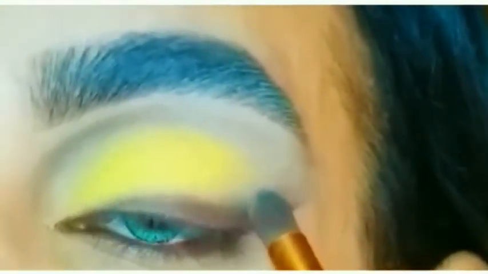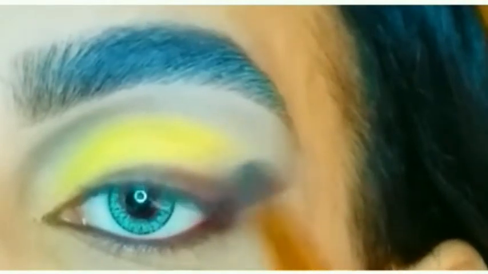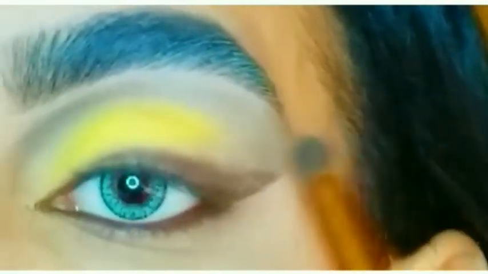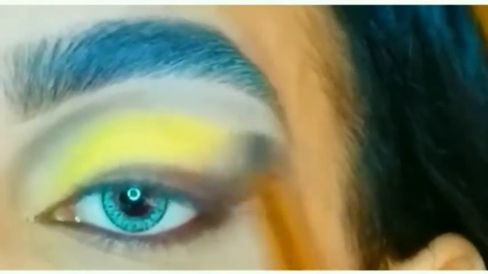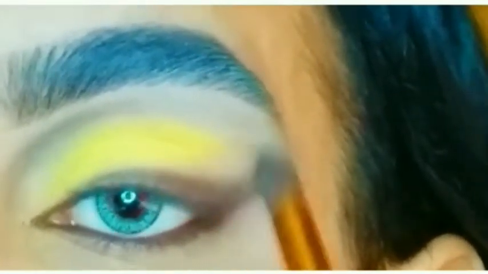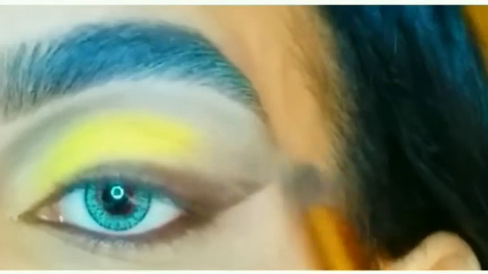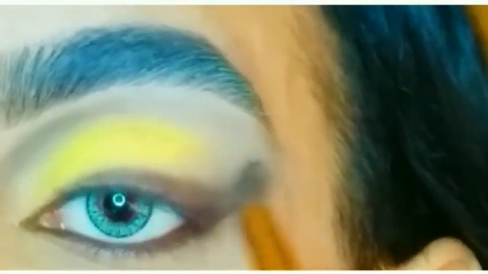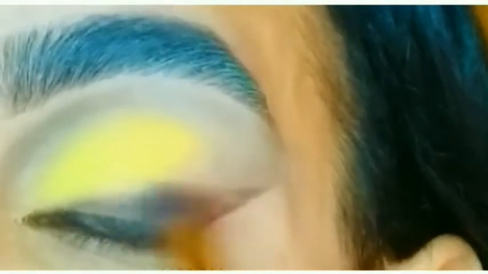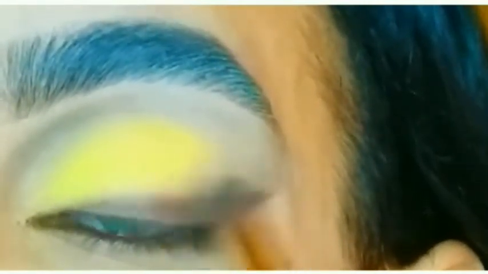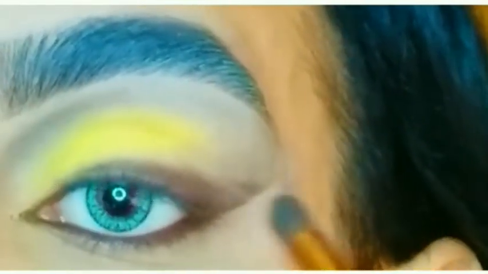After blending properly in the outer part, I'm using a pencil brush to diffuse the transition shadow and the well blended eyeliner together so that it can form a perfect ombre in the back of the eye. Hence, I was saying that it is the 1/3 part which we are using for cutting the crease. In the back of the eye, it's going to be diffused and well blended.